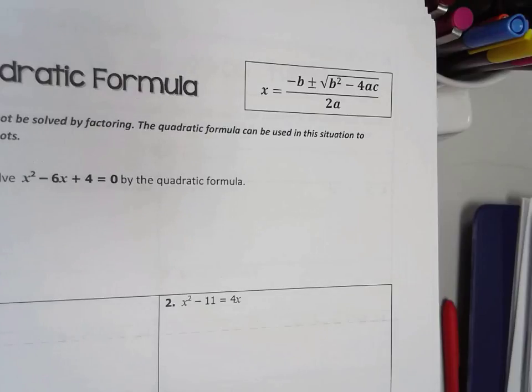We could have two solutions, one solution, or zero solutions. So we're going to look at examples that have two solutions, one solution, or zero solutions, so you can see what it's going to look like.